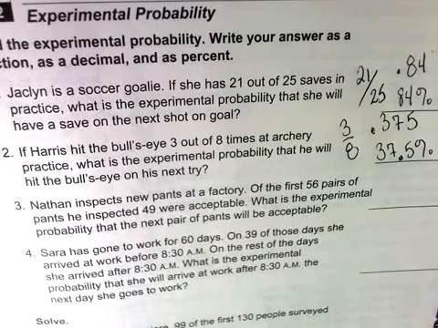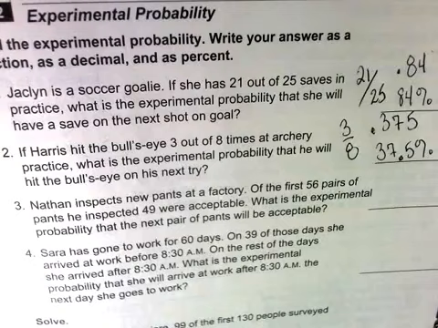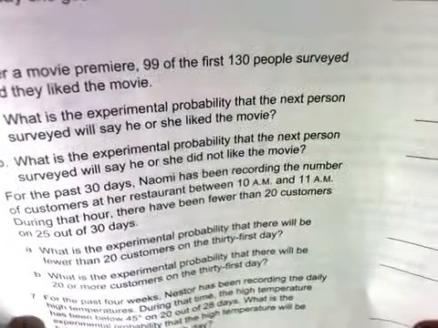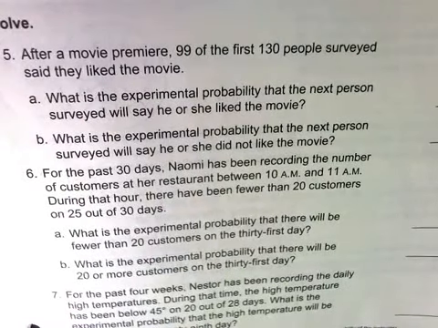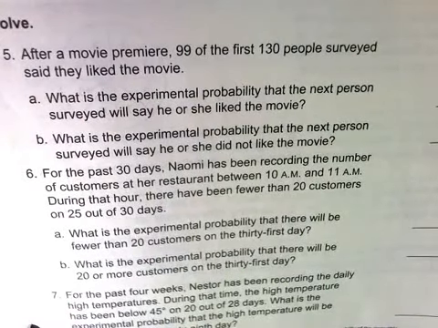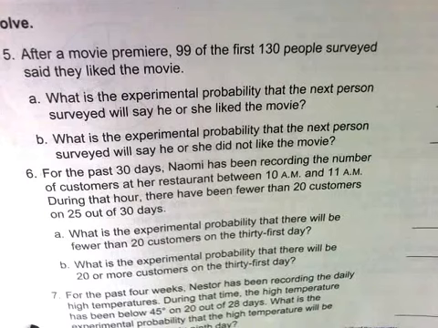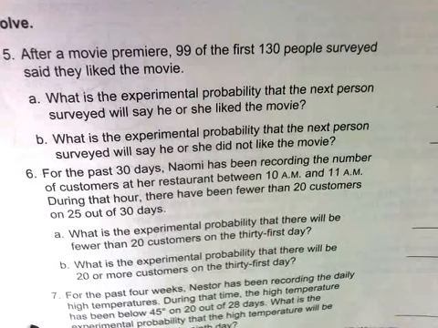Alright, so with all that out of the way, let's scroll down and take a look at some of the problems at the bottom of the page. Question number 5 says, after a movie premiere, 99 of the first 130 people surveyed said they liked the movie. What is the probability that the next person surveyed will say he or she liked the movie?